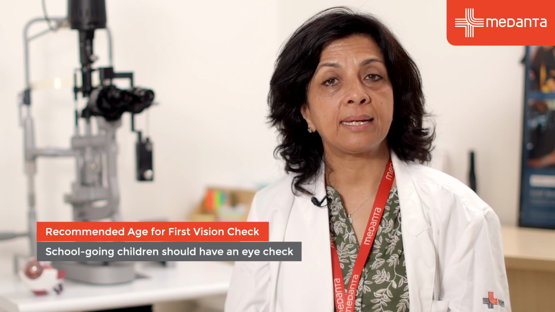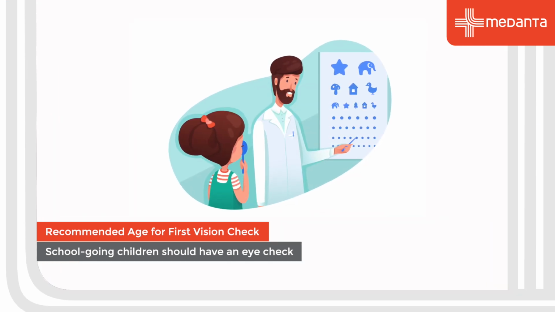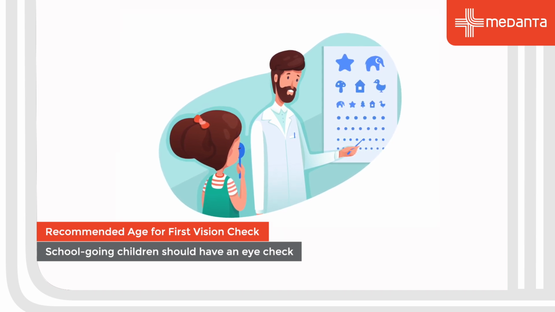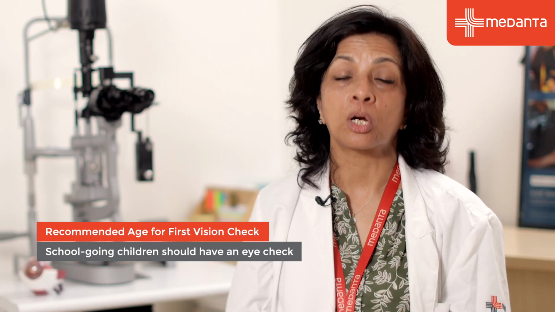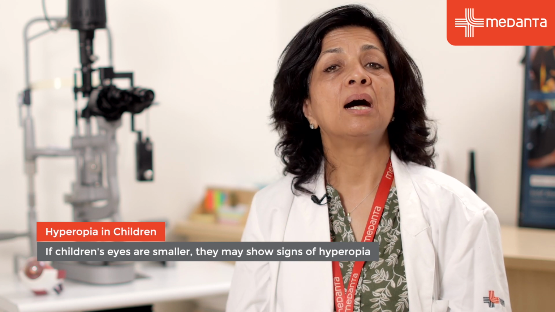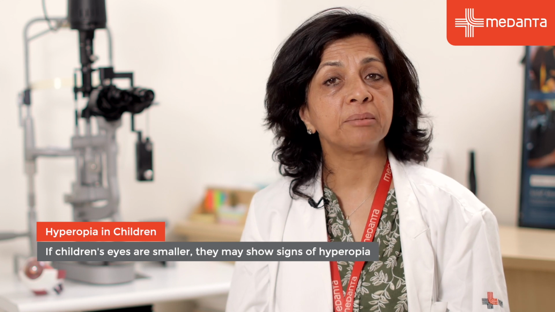So people will often ask us, what is the earliest age that we need to get our child's vision checked. So normally we will say that children of school going age must have one check. That is because once they learn the alphabets, then it is easier for the doctor to determine what is the vision. However, children may also have hyperopia or farsightedness earlier than that. They can be born with it.